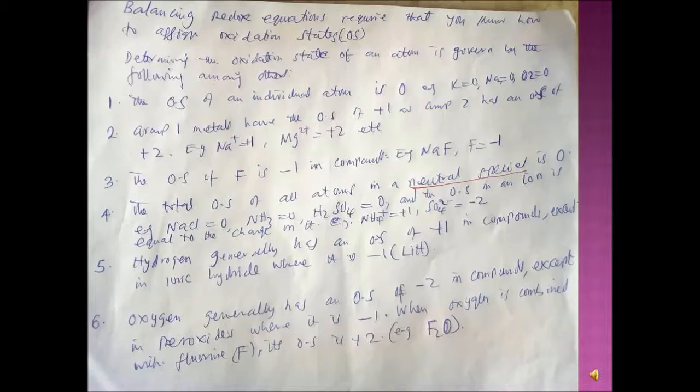Number 5, hydrogen generally has oxidation number of plus 1 in compounds, except in ionic hydrides, where hydrogen has minus 1. Like in lithium hydride, for example, lithium is plus 1, while hydrogen is minus 1. But generally, hydrogen is plus 1. Then rule number 6, oxygen generally has oxidation state of minus 2 in compounds, except in peroxide, where it is minus 1. When oxygen is combined with fluorine, its oxidation state is plus 2. You can see an example in this compound, F2O.